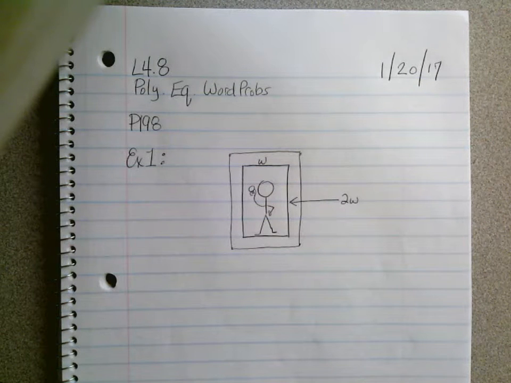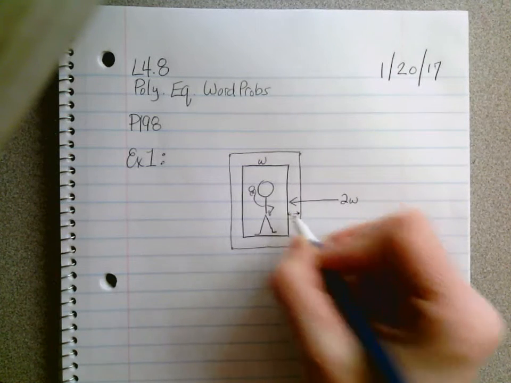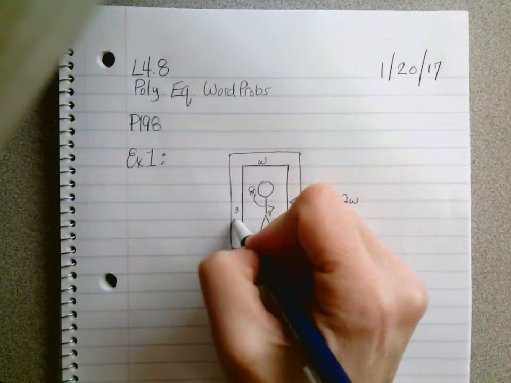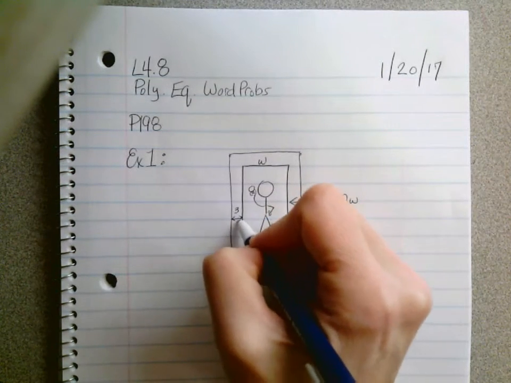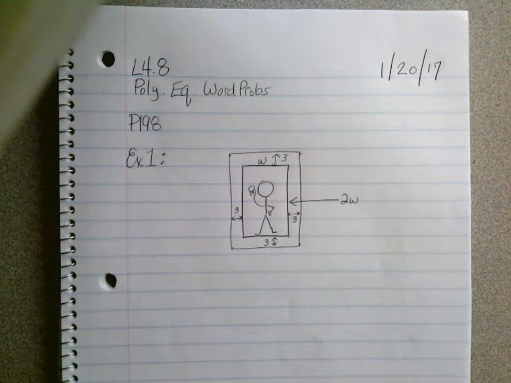And the border itself is 3 inches from here to here. If the overall area of the poster is 680 inches squared, then find the dimensions of the print.